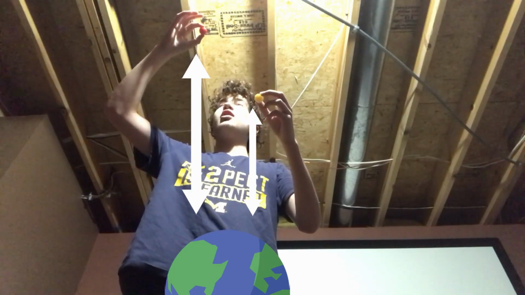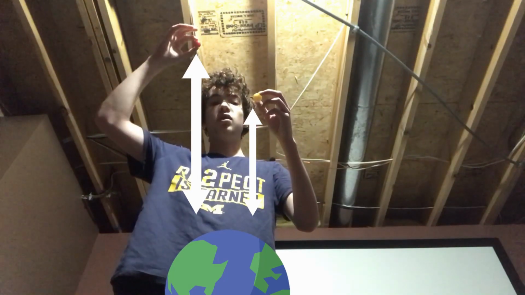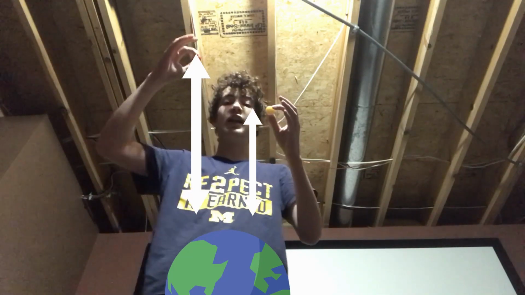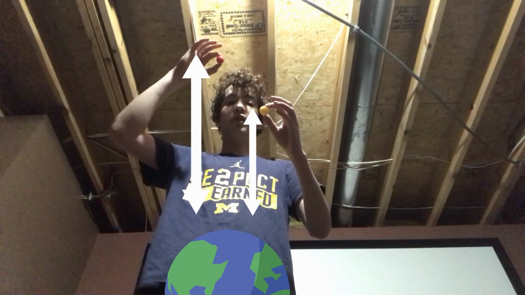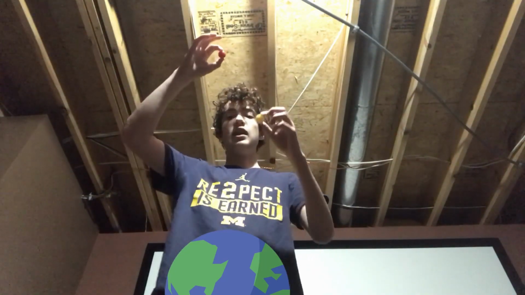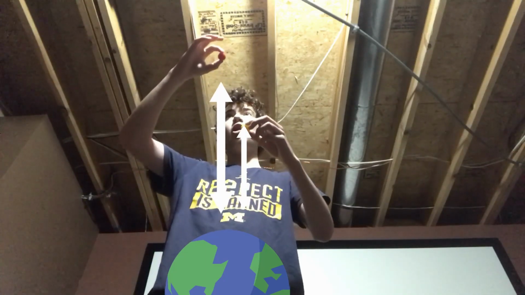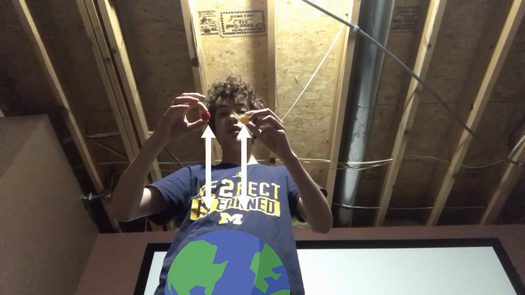But as it gets turned into kinetic energy, there's still some potential energy left until it hits that center of gravity, which is the ground. So this red ball, if you can see, is going to have more potential energy than the yellow ball until it hits about the same place.